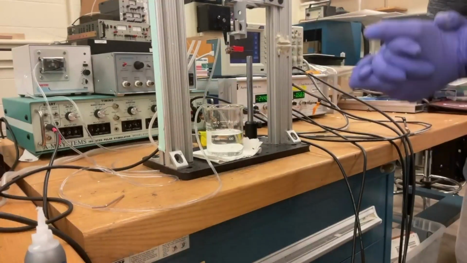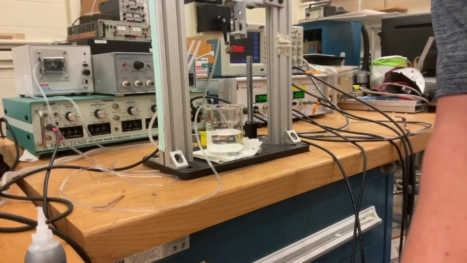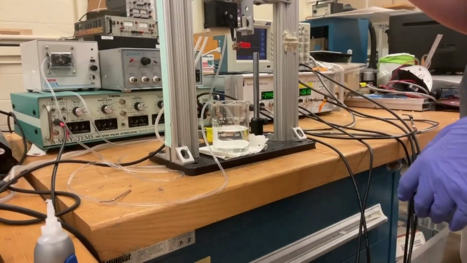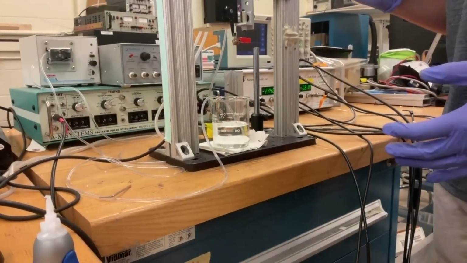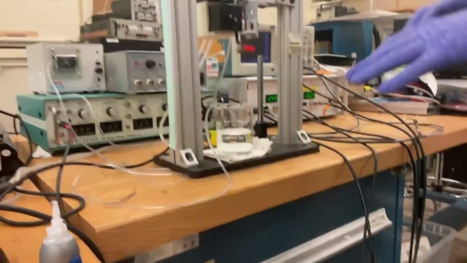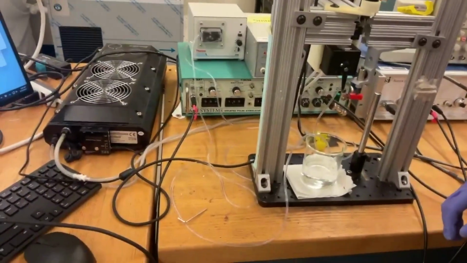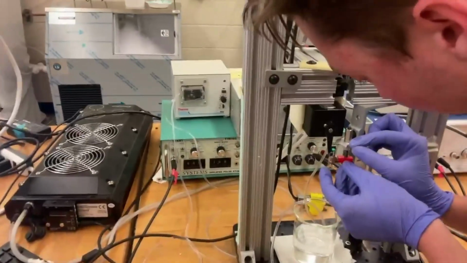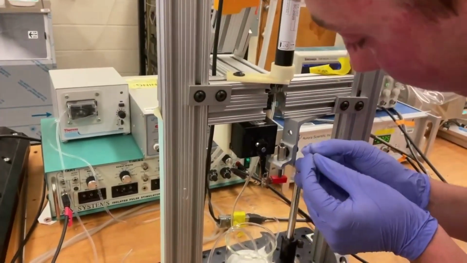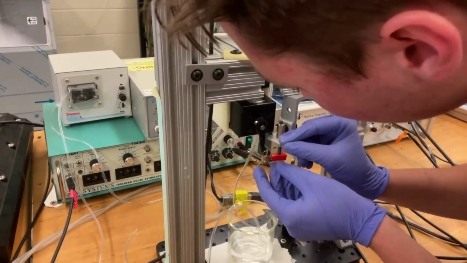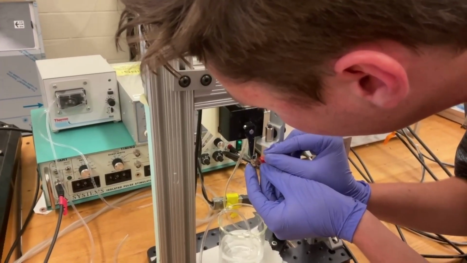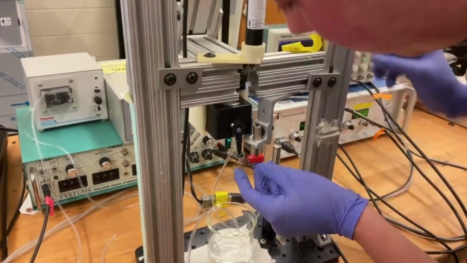While we wait for the glue to dry, I can go ahead and pierce the exoskeleton to prep for the electrodes. So once again, the exoskeleton is still intact, but I need to make these small insertions right here on the anterior side of the thorax so that later when I'm inserting my electrodes, it's not so difficult.